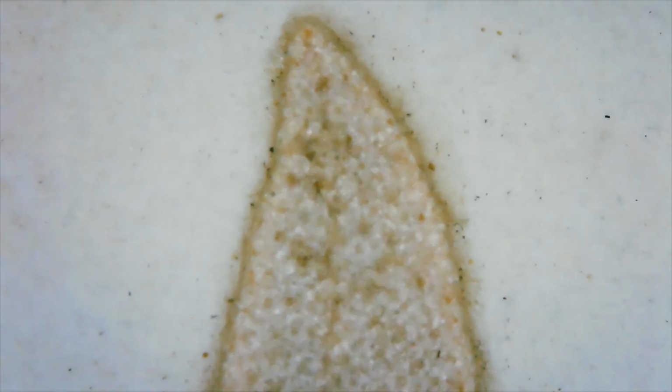Now let's zoom in and look at these a little bit more closely. There we are. Peltate means umbrella-like, and I think you should be able to see why.